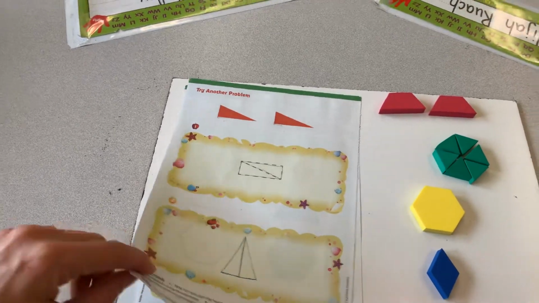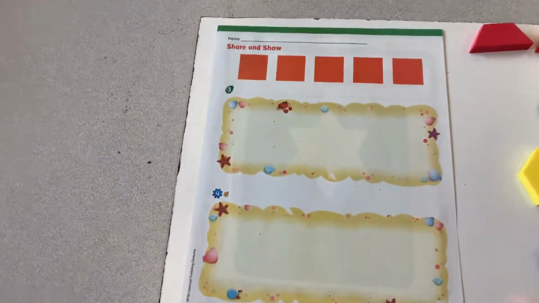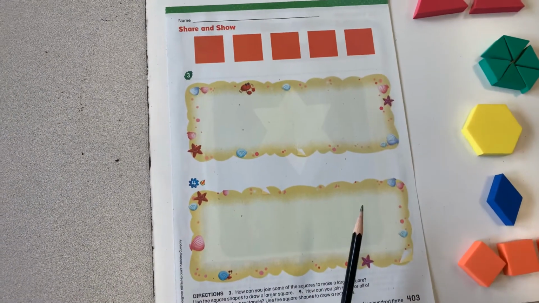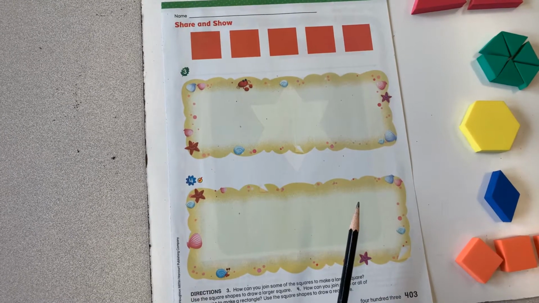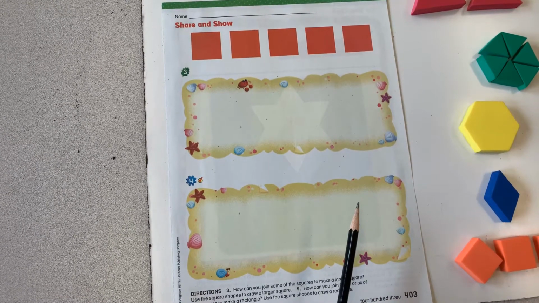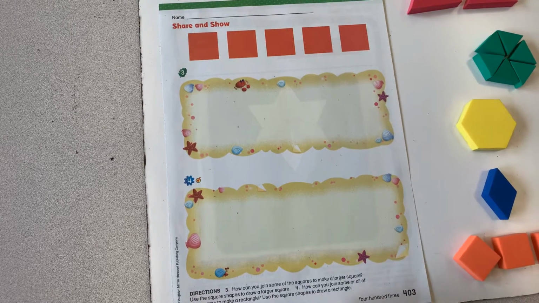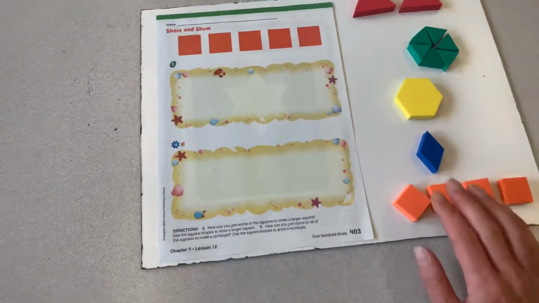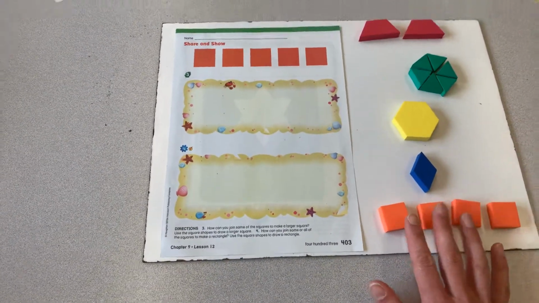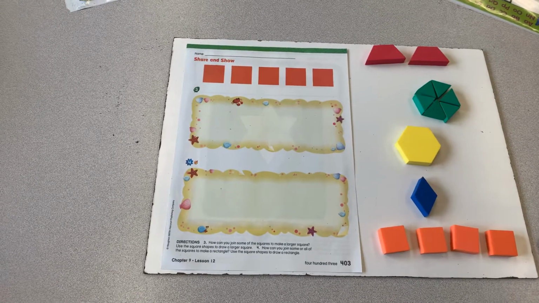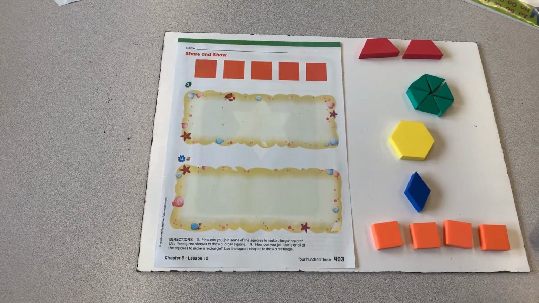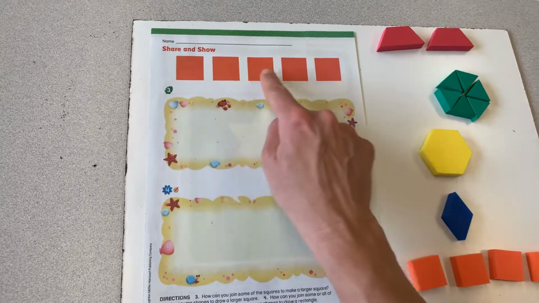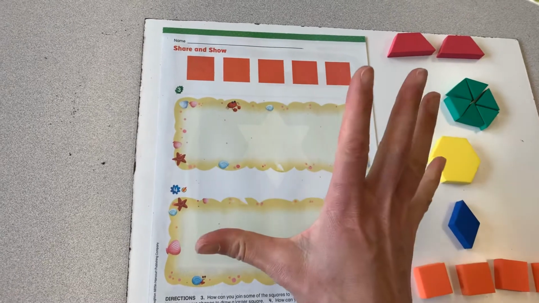All right, let's turn to page 403 now. 403, we're going to be working with 5 squares. And here, I know they did not, at least I didn't have 5 squares in my bag, but I did have 4. So we can work with that. The question for number 3 says, how can you join some of these squares together to make a larger square?